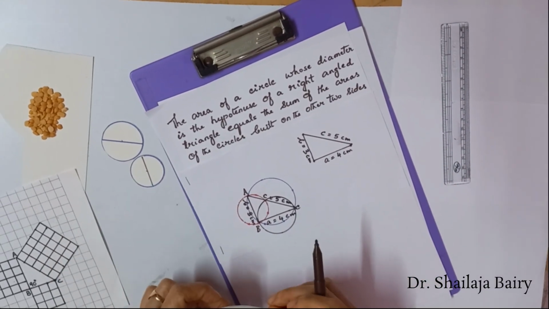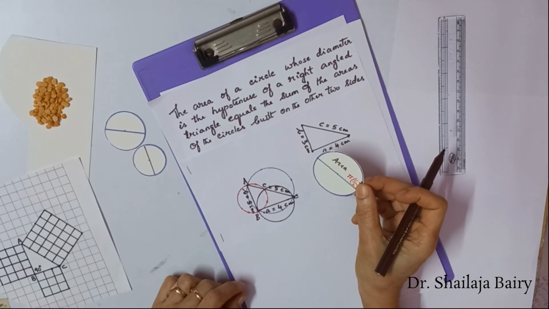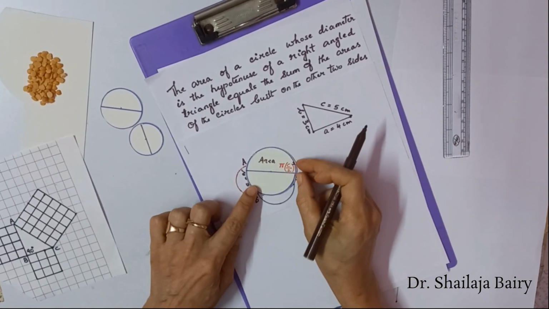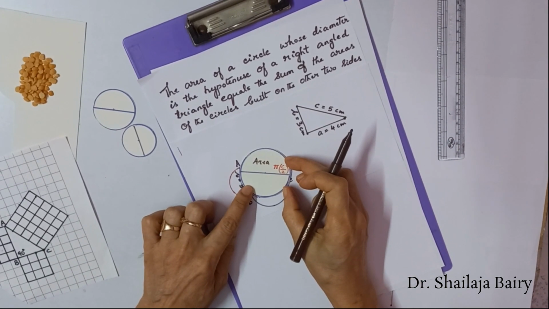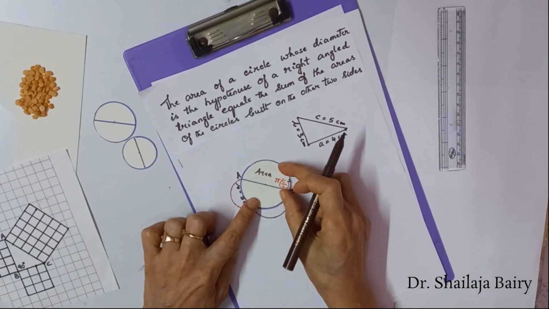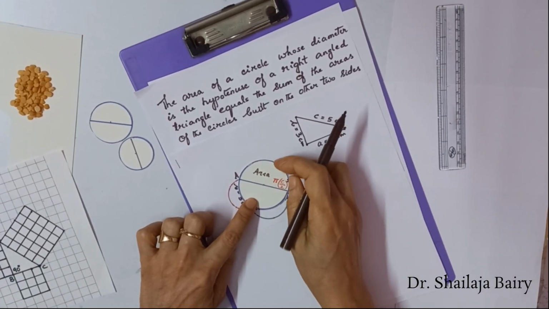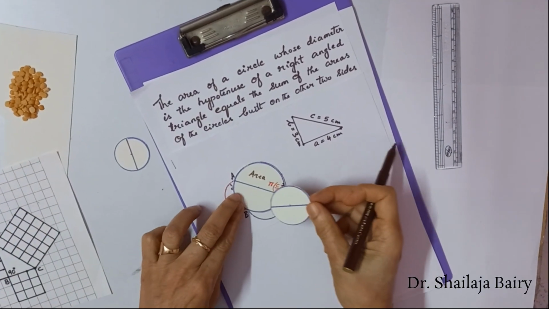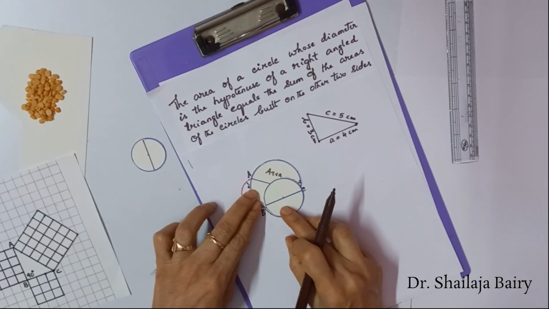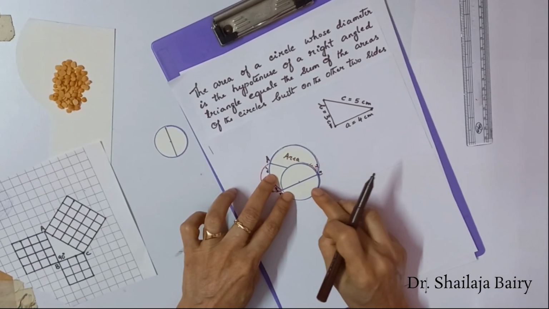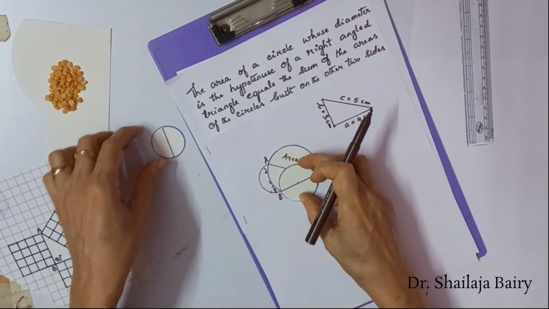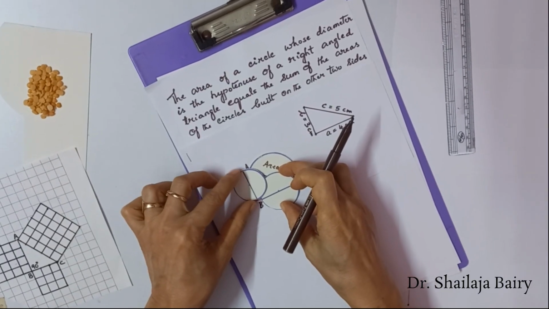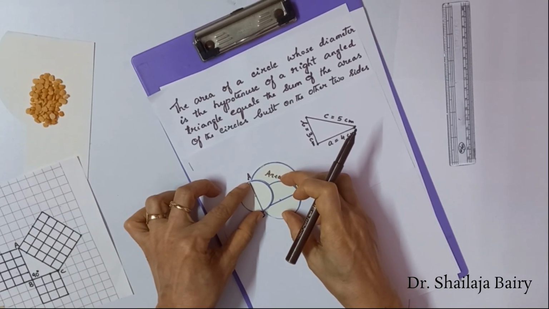Observe, this is the circle with the hypotenuse as the diameter. I have already drawn the circle with the hypotenuse as the diameter, and one more with the base as the diameter. It fits here, and one more with the height as the diameter.